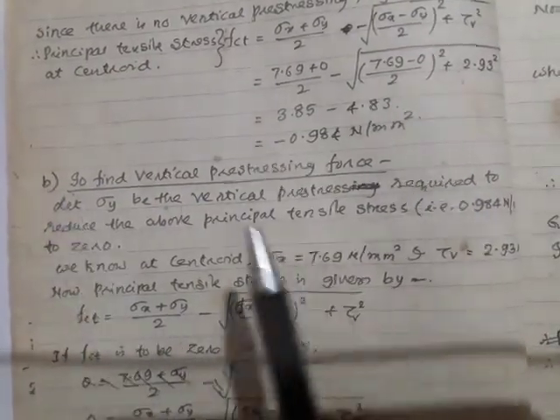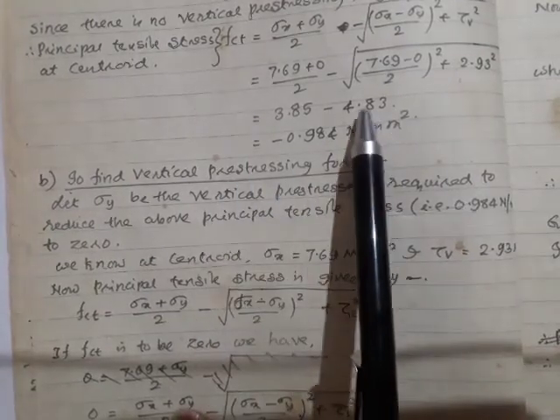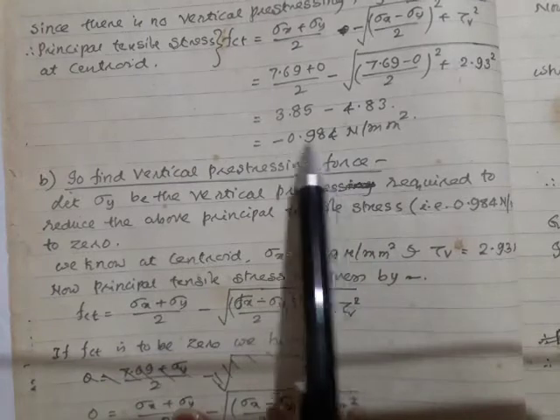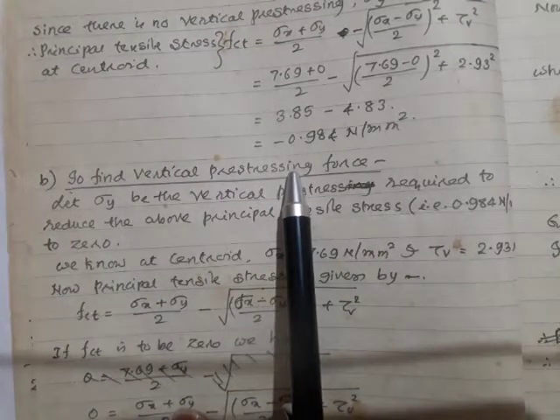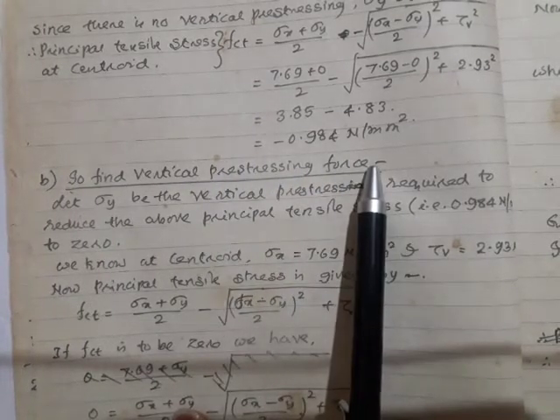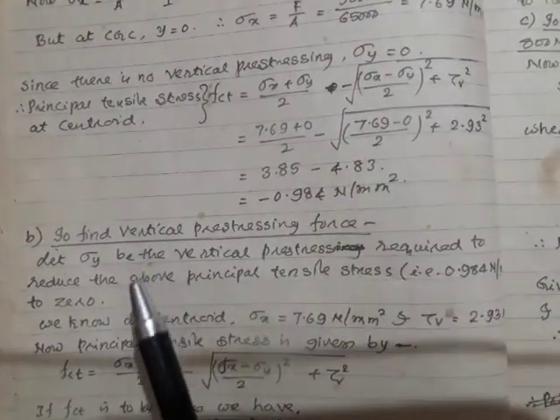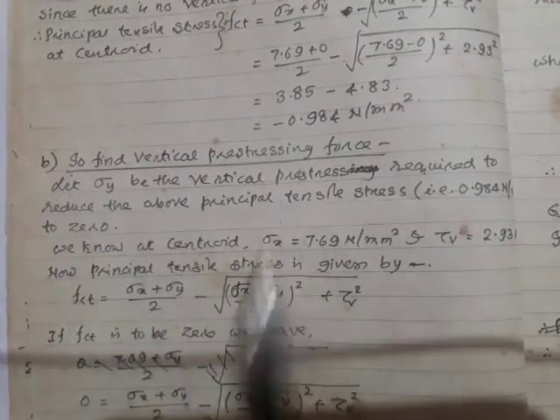Now in the second part B, what he has asked is, if at all I want to make this principal tensile stress 0, how much is the vertical pre-stressing required? How much is the vertical pre-stressing force required? That's what he has asked. Understood or not now? So now, let us see what to do.